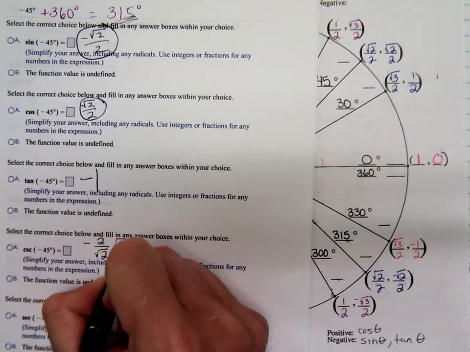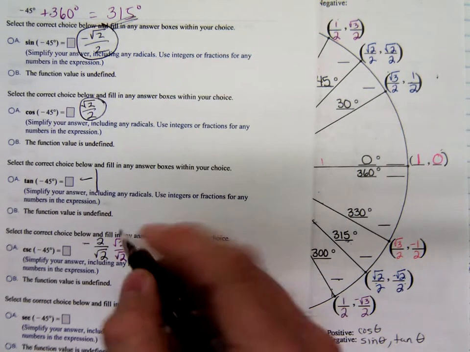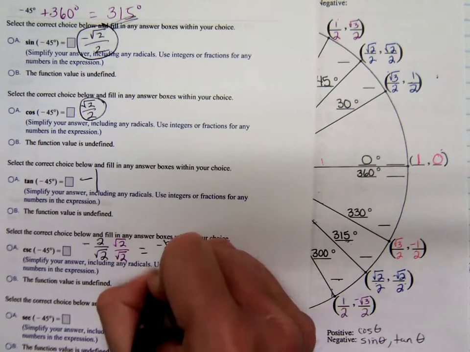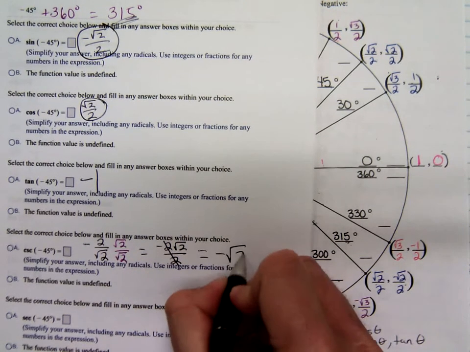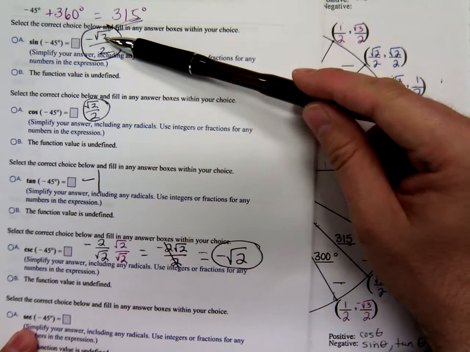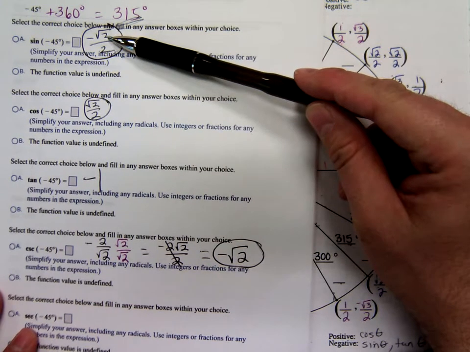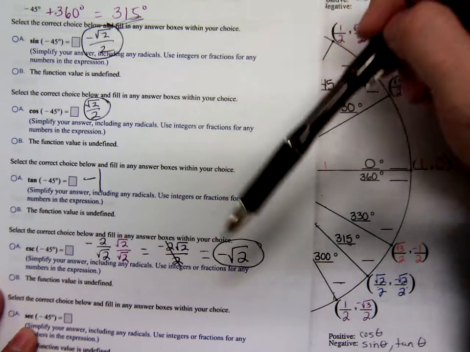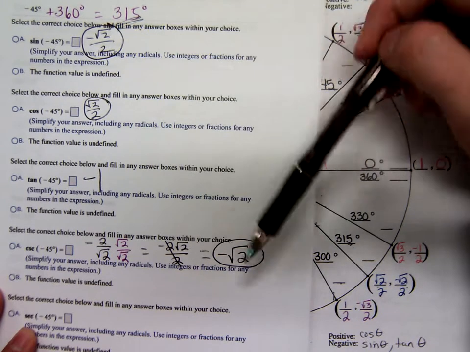So we have negative 2 square root of 2 all over 2. The 2's cancel. You're going to do this so much, you'll get to a point where eventually you'll be able to say, okay, the reciprocal of negative square root of 2 over 2 is negative square root of 2. You might just want to remember those are reciprocals of each other. Square root of 2 over 2 and square root of 2.